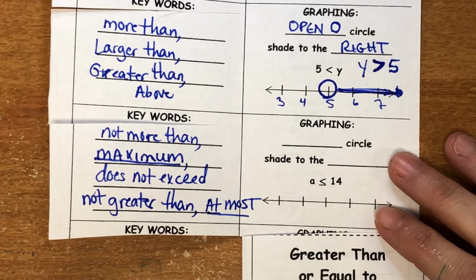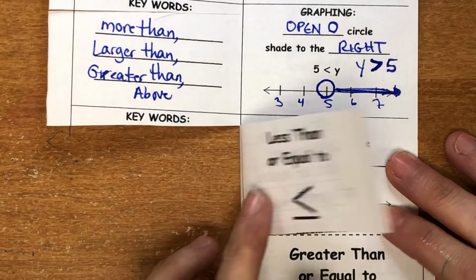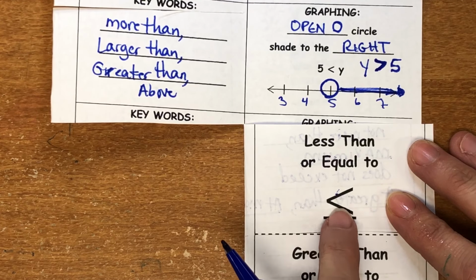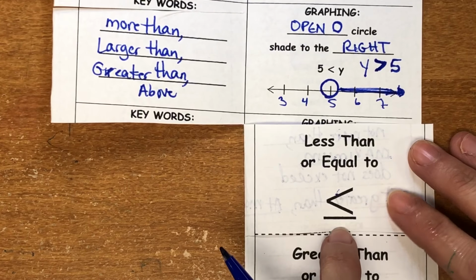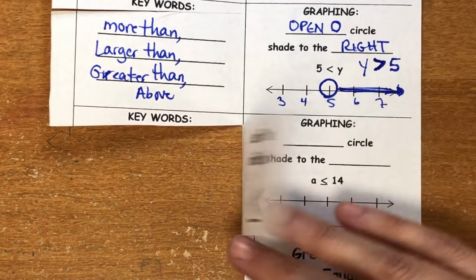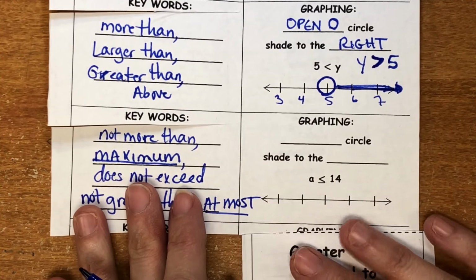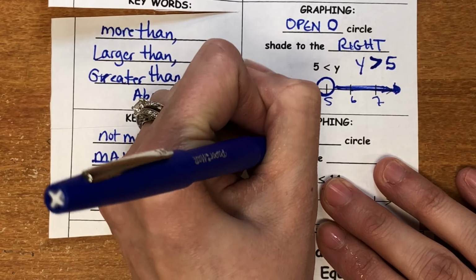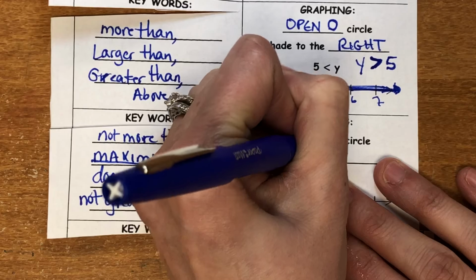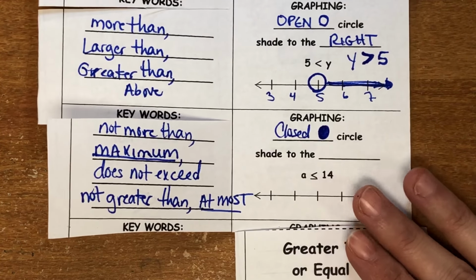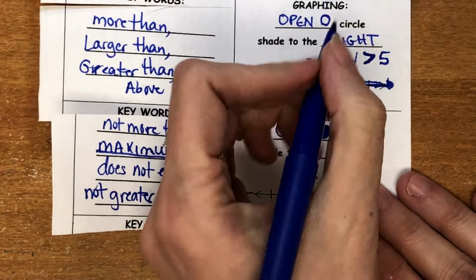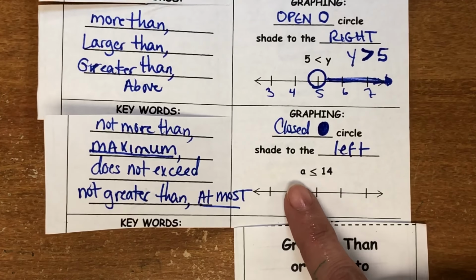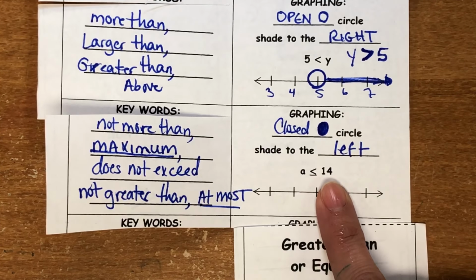When you're graphing it, because you have the little line underneath the symbol, that means it could be less than or equal to it. The value can be equal to it, so it's going to be a closed circle. And because it's less than, you're going to shade to the left. So a is less than or equal to 14.